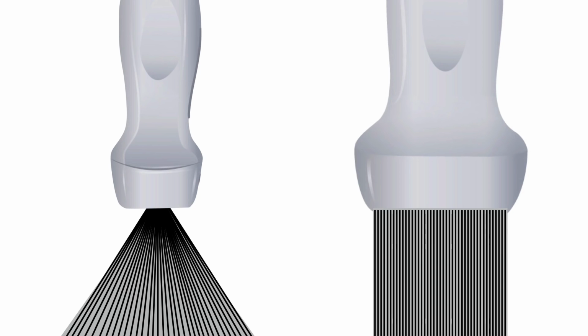This produces a greater lateral resolution. Whereas you see in the phased array, the lines of sight are very close together near the probe but very far apart as they splay further outwards deeper into the image, reducing your lateral resolution deeper into the view.